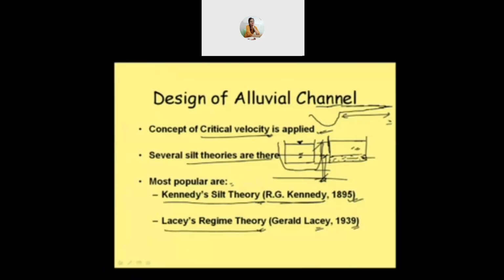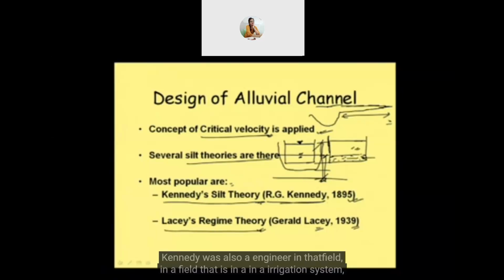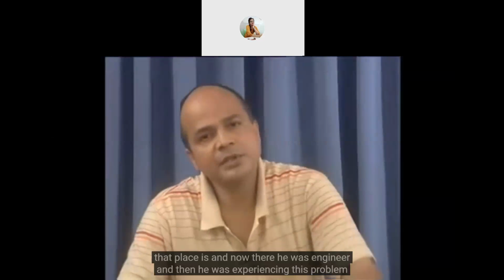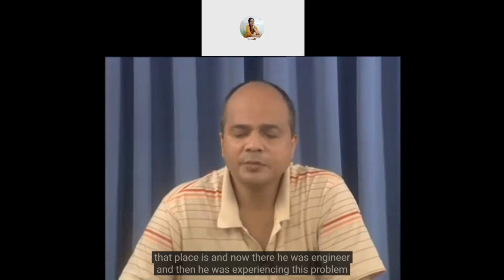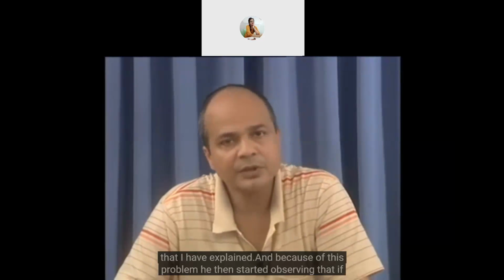Kennedy was also an engineer in the field, in an irrigation system called the Upper Bari Doab Canal System. That was in Punjab, which is now in Pakistan. There he was an engineer, and he was experiencing the problem that I have explained.